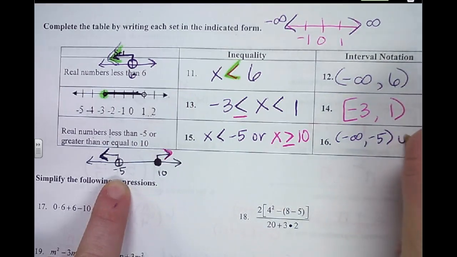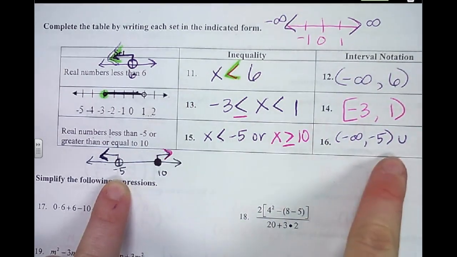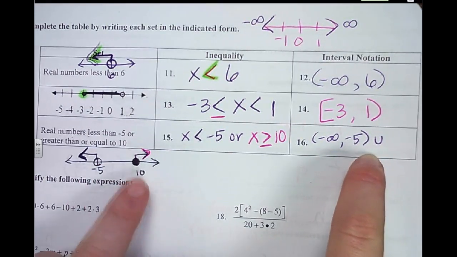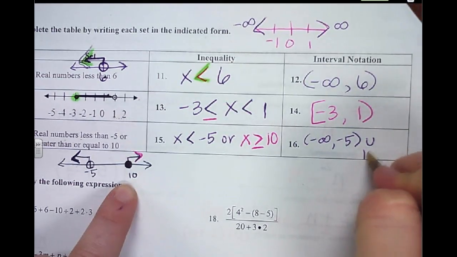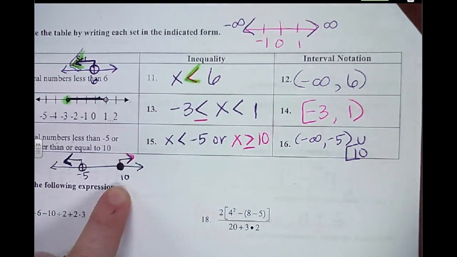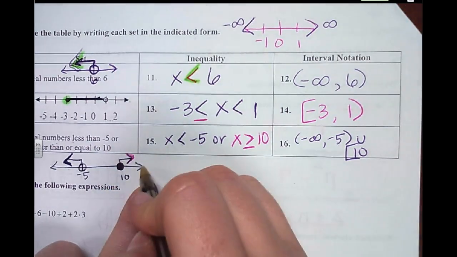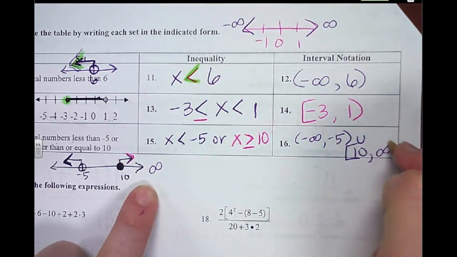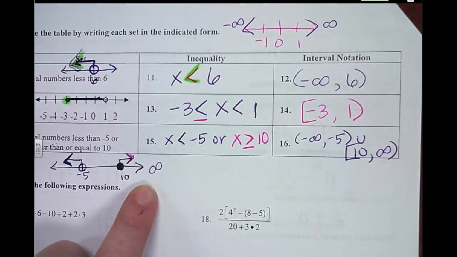Then I use a U, that represents "or" in math notation. Okay, I come to the next one. Now this one starts at 10, so I'm going to start at 10. It has a closed circle, so it gets a bracket. And as I go to the right, my arrow is heading to positive infinity. So comma, infinity, close parentheses.